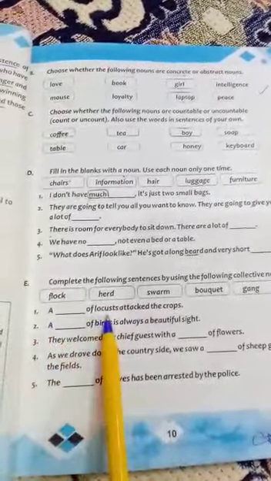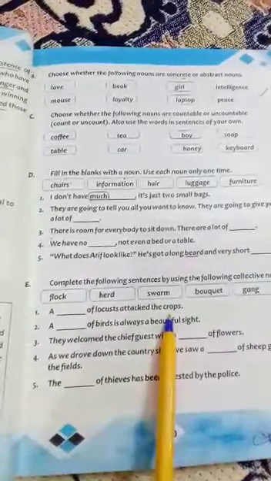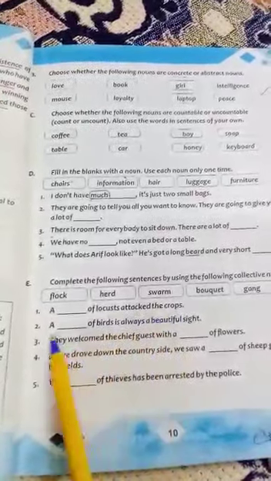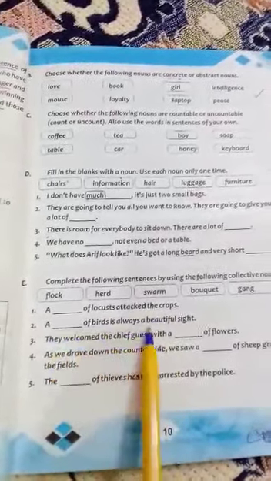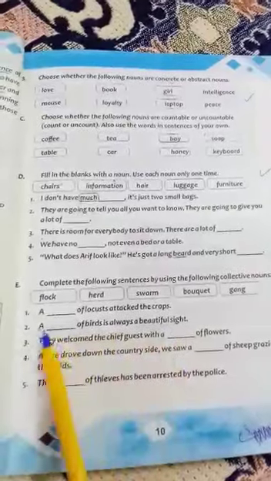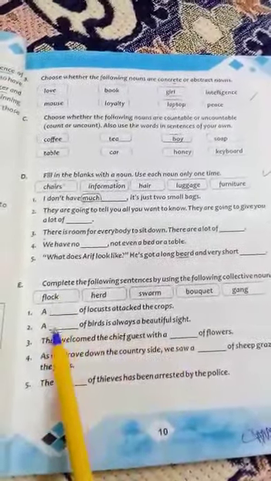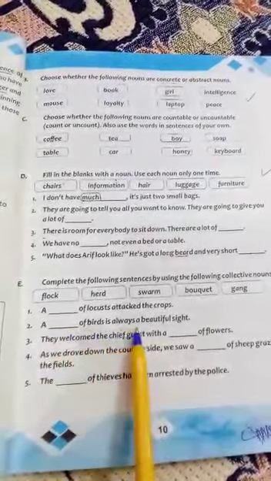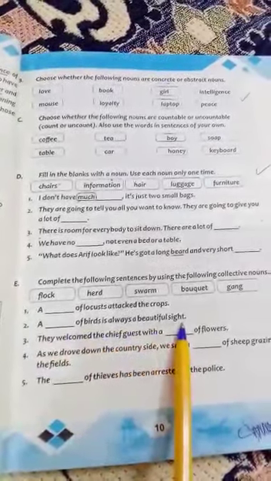A dash of locusts attack the crops. A swarm of locusts attack the crops. Number 2, a dash of birds is always a beautiful sight. A flock comes here for the group of birds. So a flock of birds is always a beautiful sight.